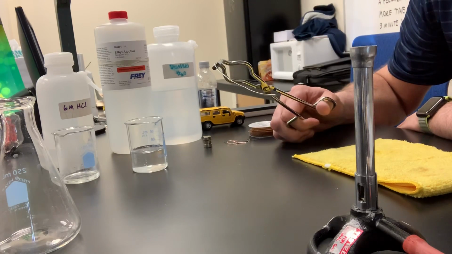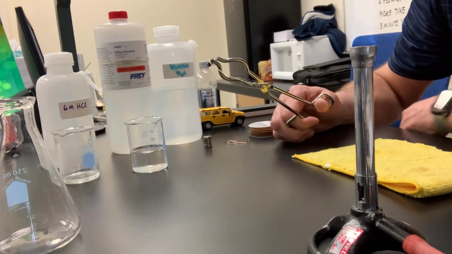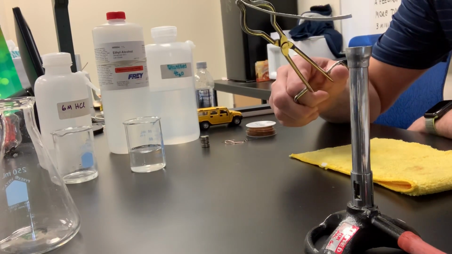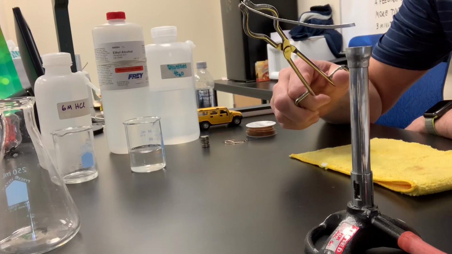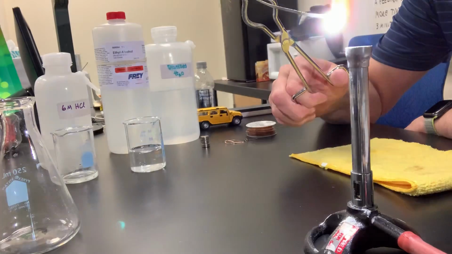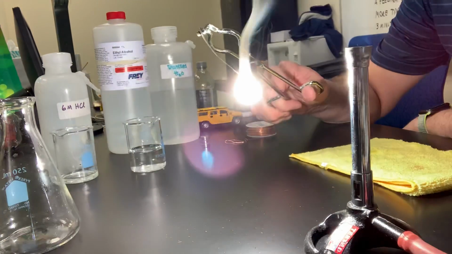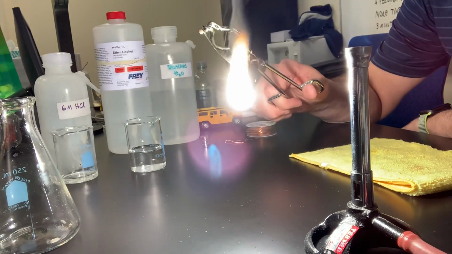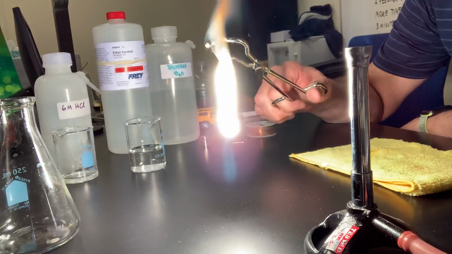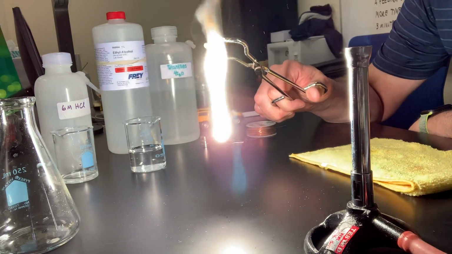What do you guys think? Do you think magnesium burns in air? Or do you think it's going to be like copper and not burn in air? All right, here we go. Put it in there. Oh, looks like it's getting hot. Looks like it's getting hot. Oh, is it burning? Oh, look at that. I took it out of the flame and it's still burning. Magnesium does burn in air. My goodness, it's a really, really bright flame.